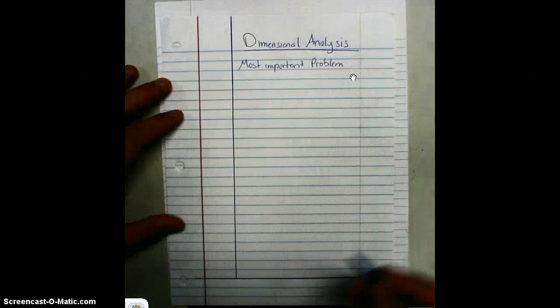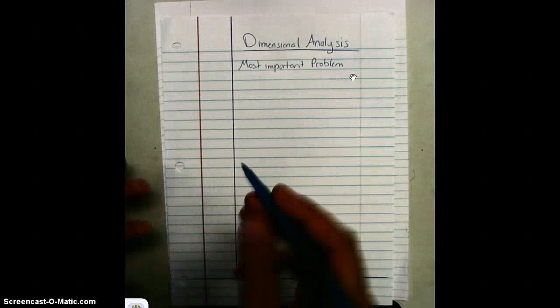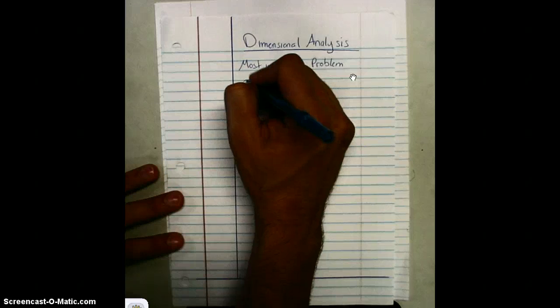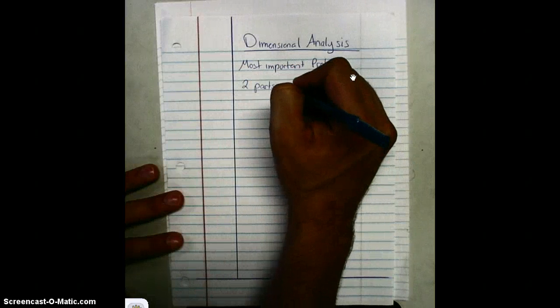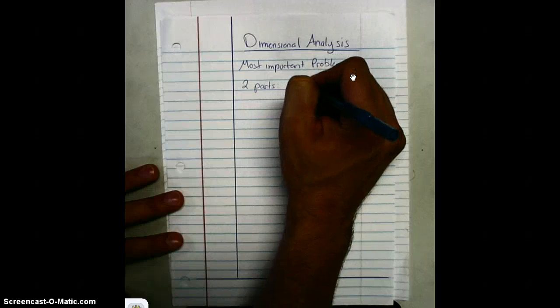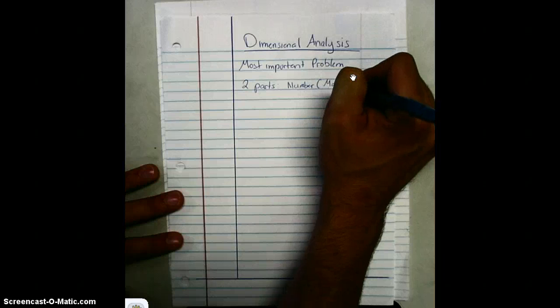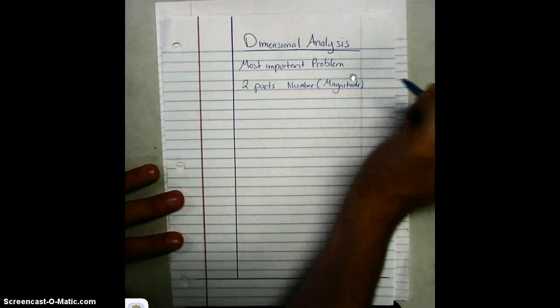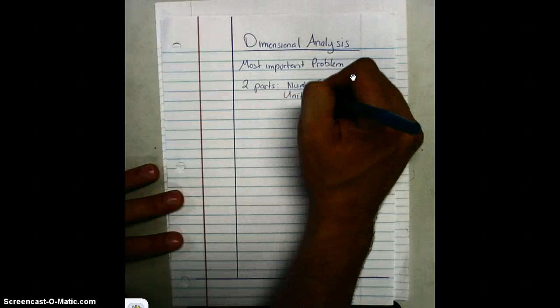So what is dimensional analysis? It is very self-explanatory. It is analyzing the dimensions of a problem. Now, every single number has two parts. There is the actual number part, and we have a fancy term for that, which is called the magnitude. And then there is the unit, or the dimension.